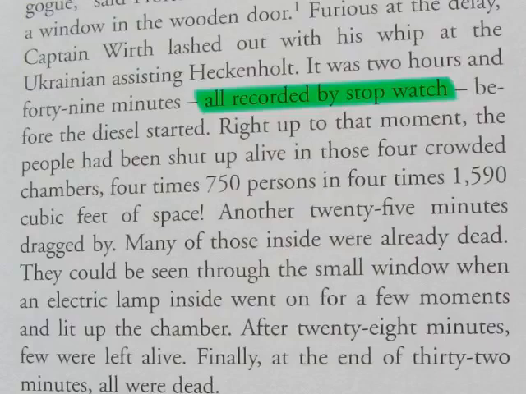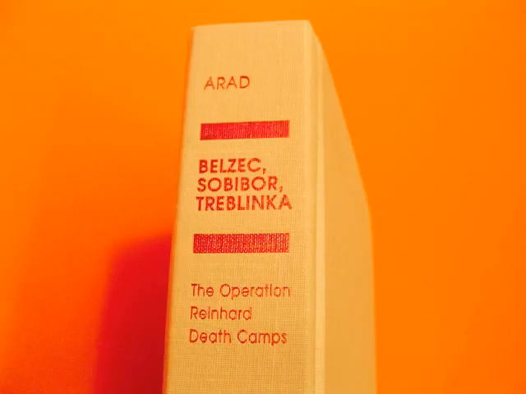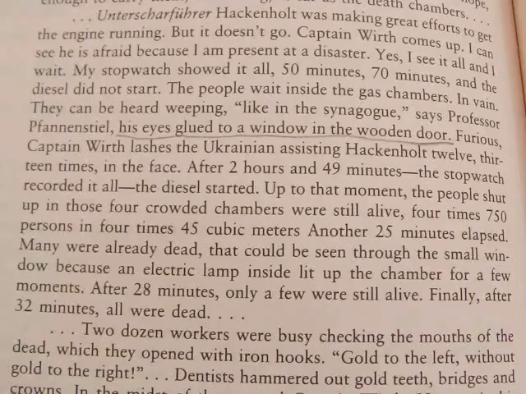We find an alternate translation of this sentence in Yitzhak Arad's book on page 102 to be sure of the meaning here. After 2 hours and 49 minutes, the stopwatch recorded it all. The diesel started. Up to that moment, the people shut up in those 4 crowded chambers were still alive.